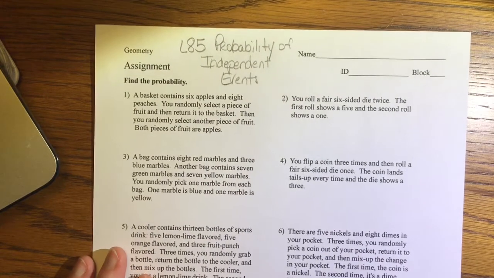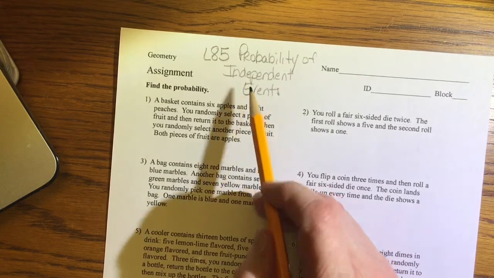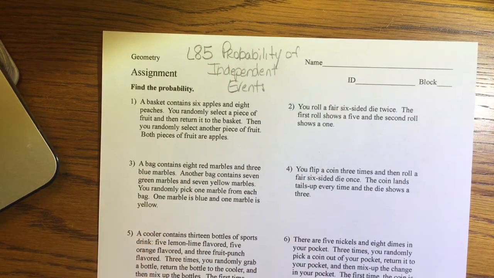This is lesson 85, the probability of independent events. Now, independent events are events that do not affect each other. You draw a card from a deck of cards, you put it back so that the second time you draw, you still have the same choice of cards.